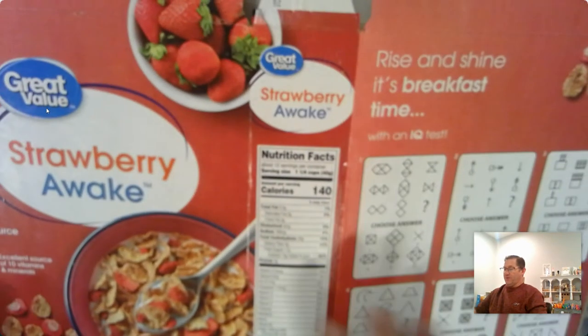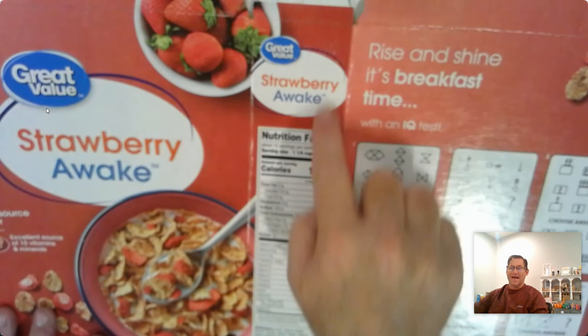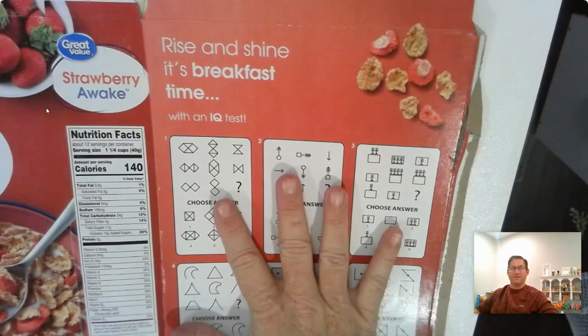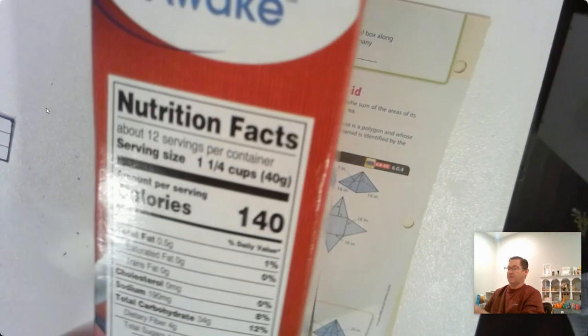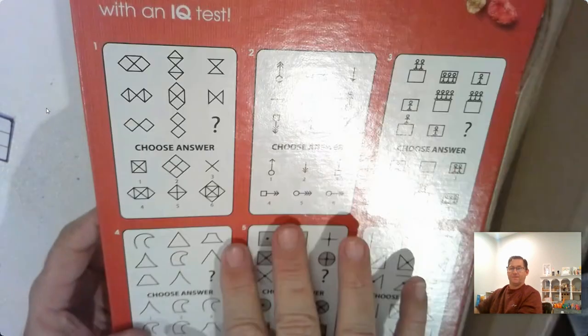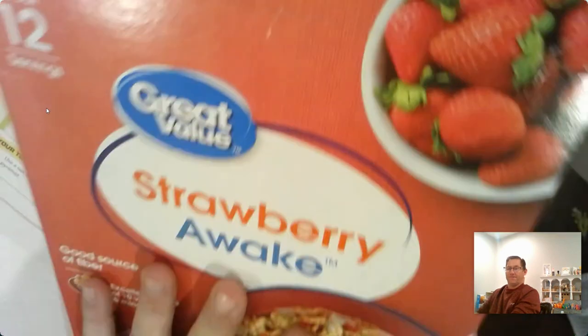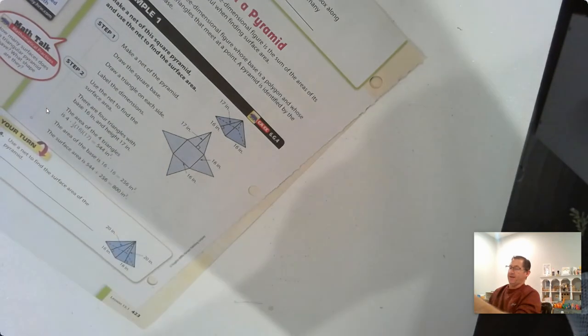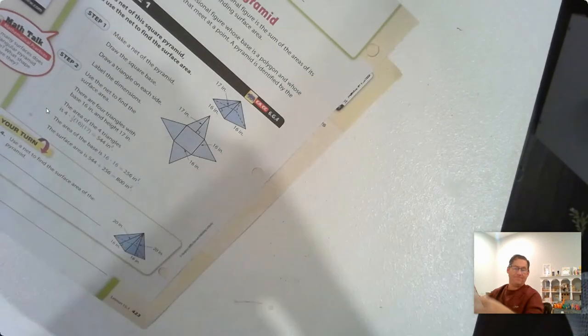Okay. You see that this is the side of it, right? This is the front. This is the back, right? So if we put it back together, this is the side, the back, the front, and then we also have a top and a bottom, right?